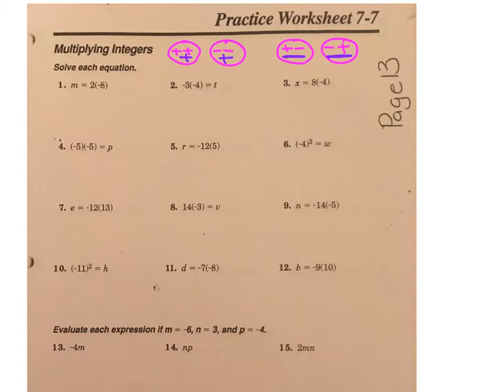Here we go, number 1. If you look at it, it's a +2 times a -8. These signs are different, so we get a -16. But if we jump to number 2, we have a negative times a negative. These signs are the same. So a -3 times a -4 equals a +12.